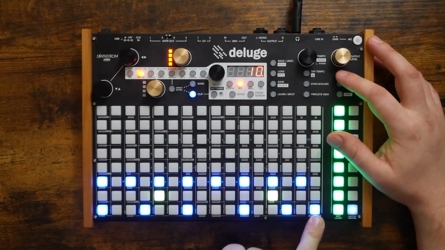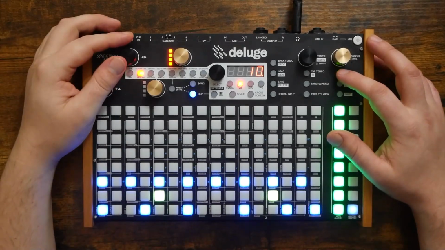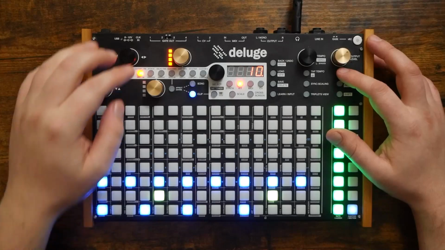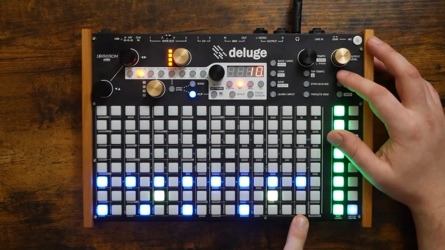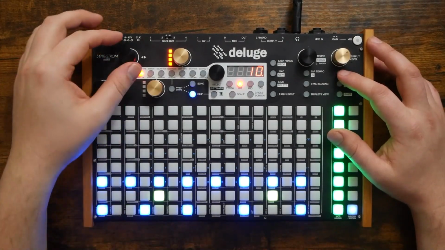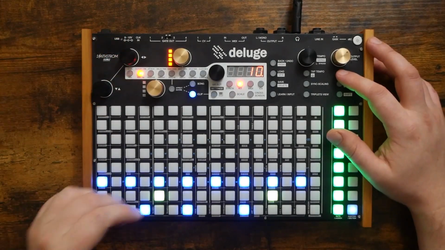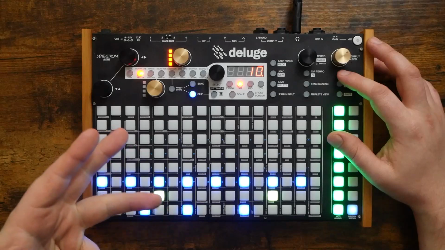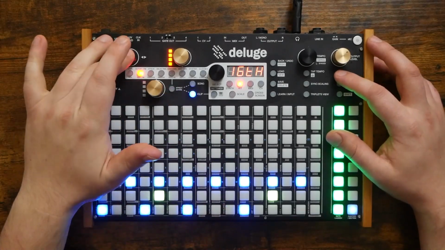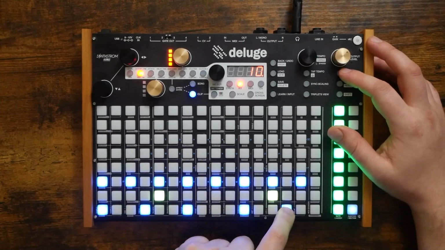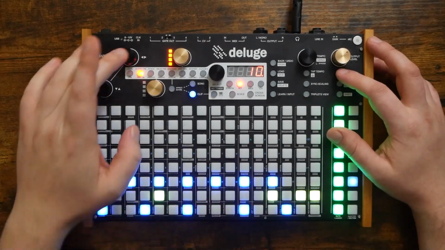And I'll put one on the and of 4 as well. Now measure 3, we're going to put a bass drum square on the and of beat 3. And now we're going to move on to measure 4, and we're going to have a little fill because this theoretically would be where the melody would come in. So like this.